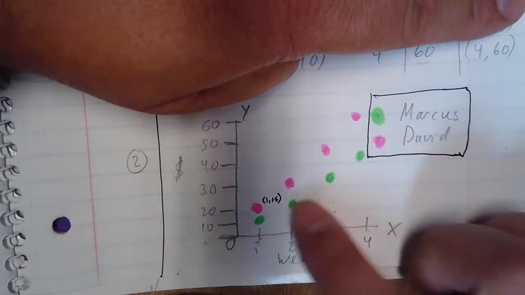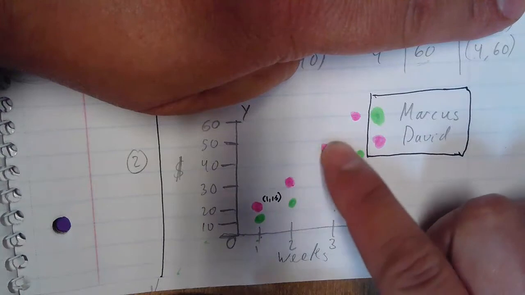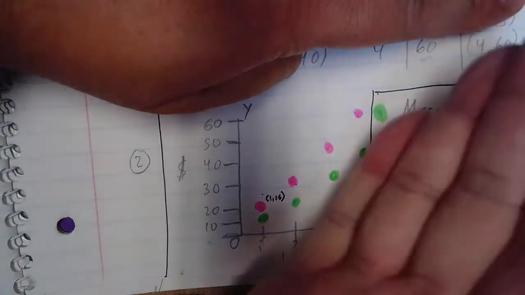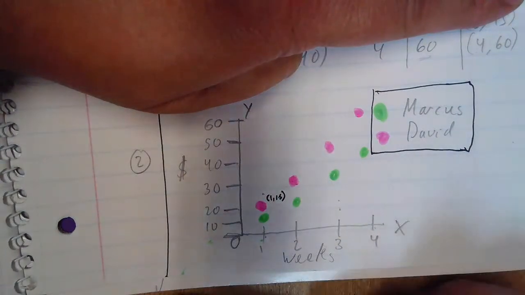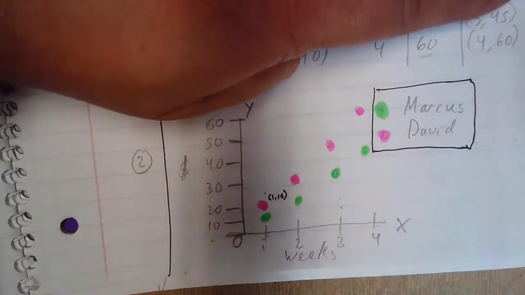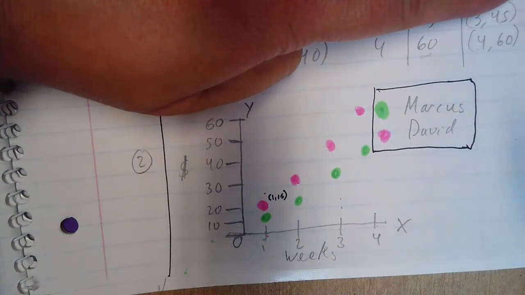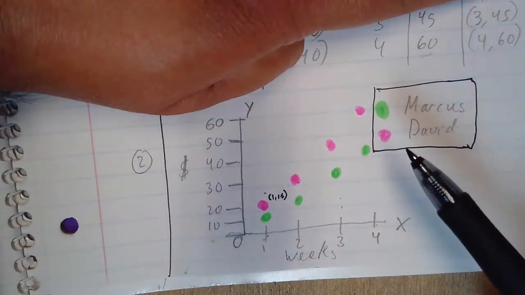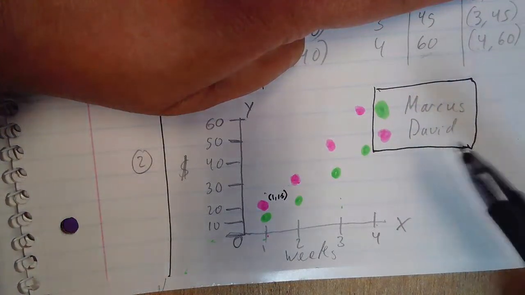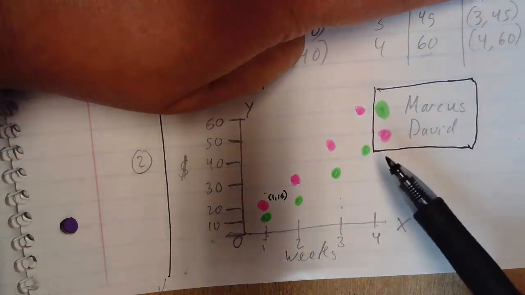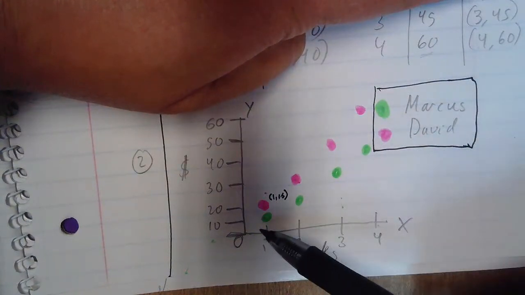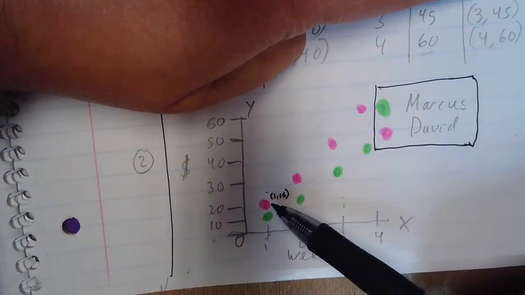And since David's line is steeper, it's at a higher angle, right? He's saving money faster. He's going to have more money saved over the same time as, oh, I'm confusing myself here. I should have done it the other way around, but that's okay. So let's go again.